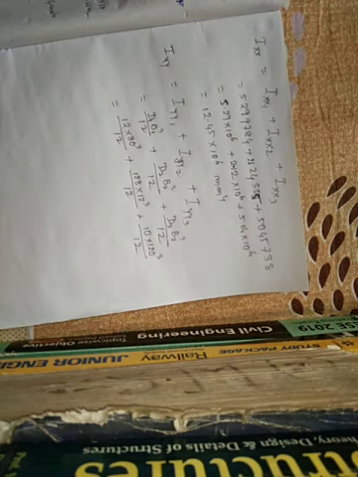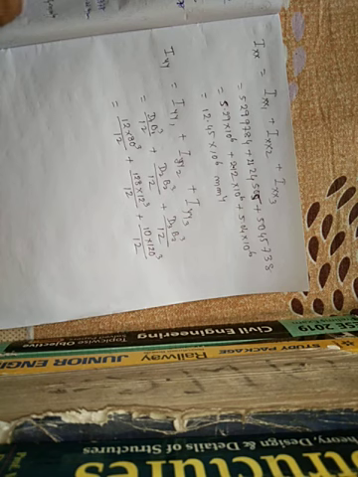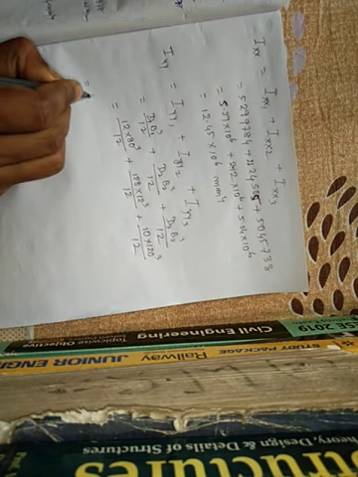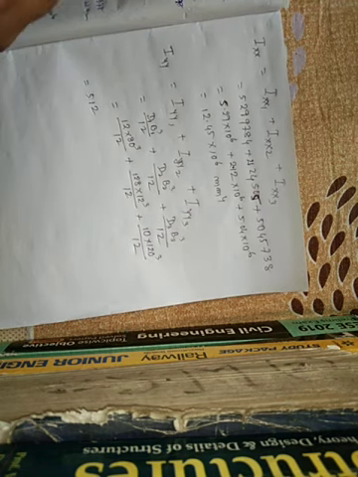12 into 80 cube divided by 12, which is equals to 512000.